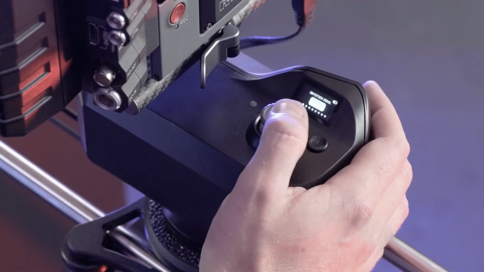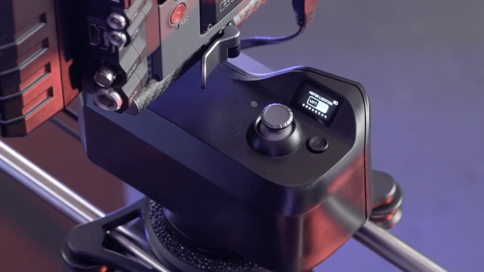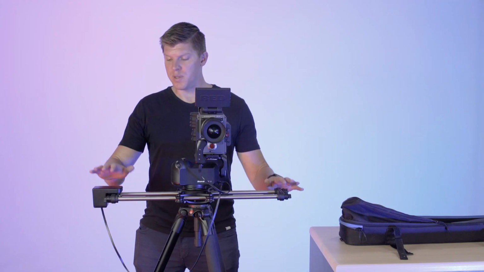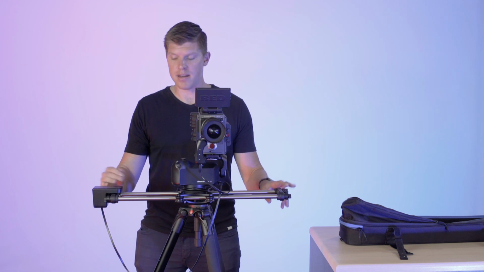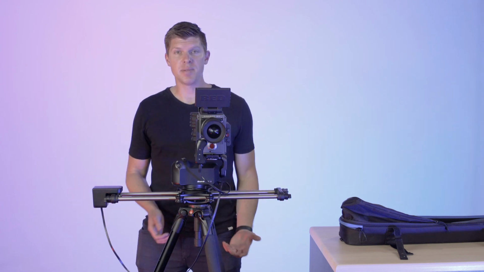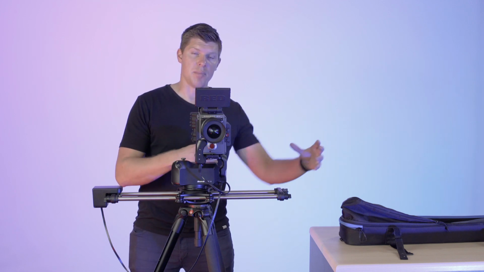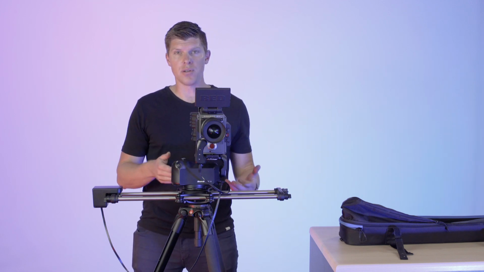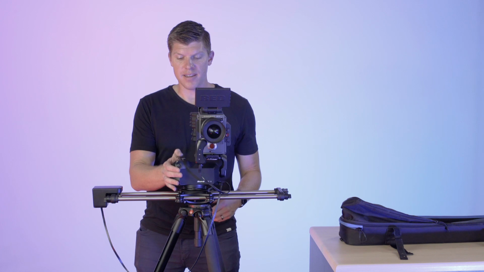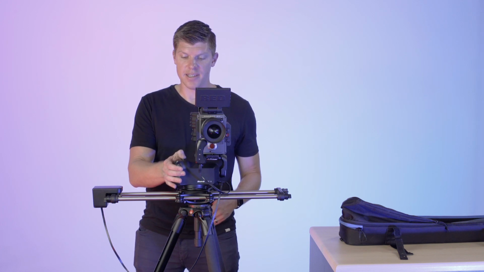All right, let's navigate over. Next one is motor location. By default, we always put our motor on the right-hand side of the slider, and that is for cable routing purposes. But if you have a shot where you need to put your slider on the opposite side, if you want your controls to go the right way, you need to set it up so that motor location is on left.